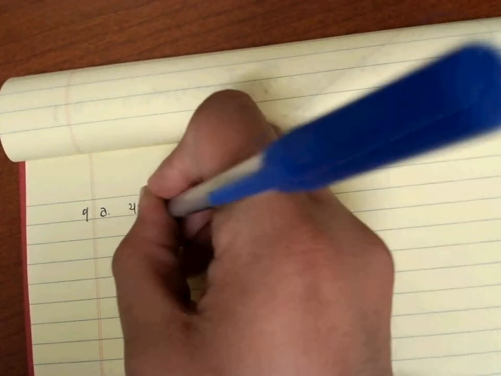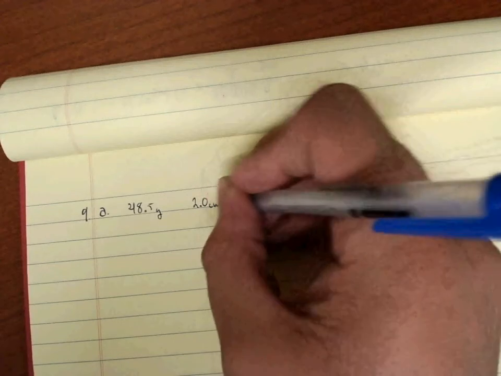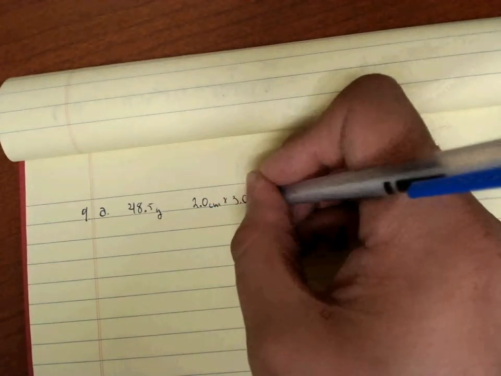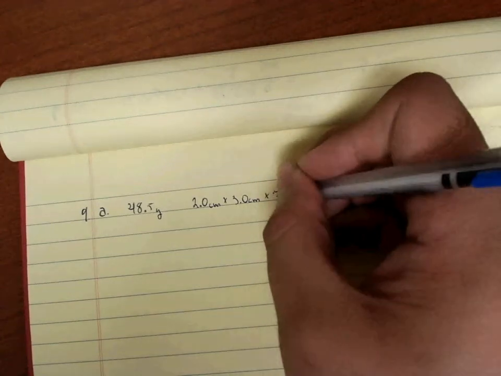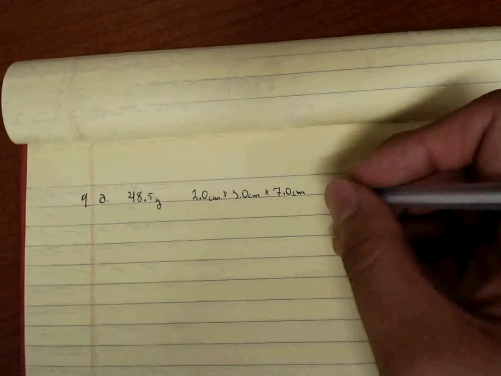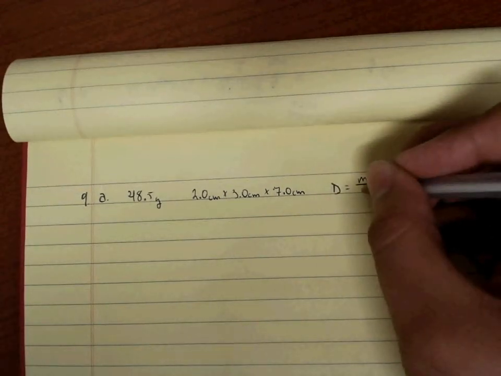So, 9A. It reads, find the density of a rectangular piece of metal with a mass of 48.5 grams and dimensions of 2.0 centimeters by 3.0 centimeters by 7.0 centimeters. Well, I know that density is mass divided by volume.